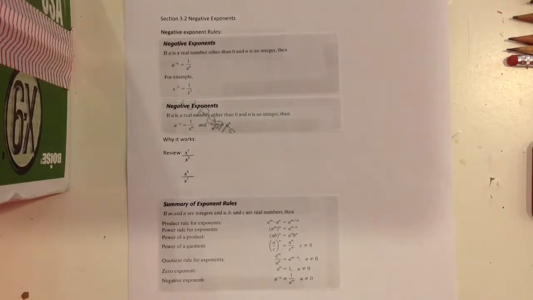All right, 3.2 is the section on negative exponents. When you have a negative exponent, our goal, and your directions will always tell you, is to write in positive exponent form. You never want to have a negative exponent in your answer, just like you don't want to have a 1 in front of your x or an x raised to the first power or something like that.